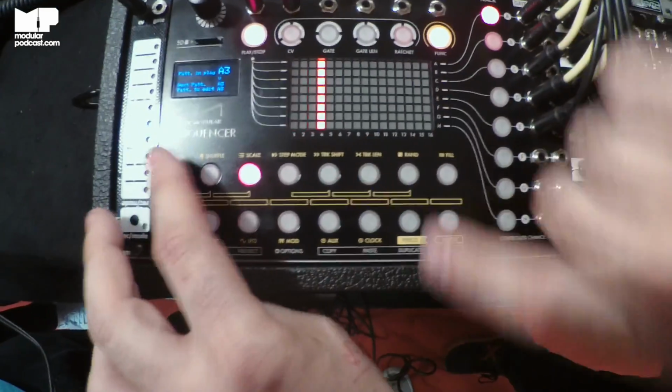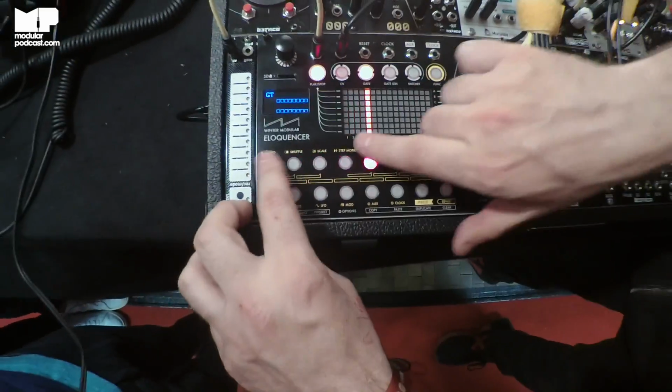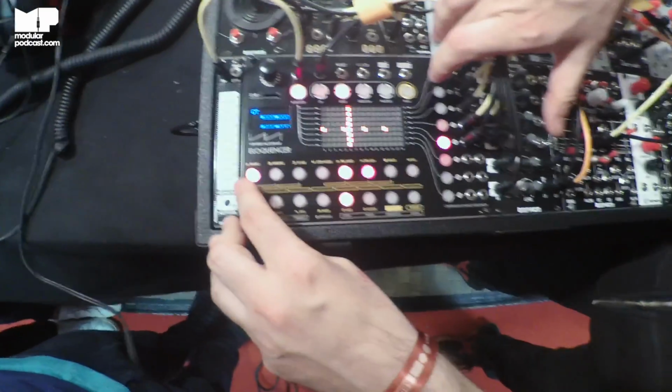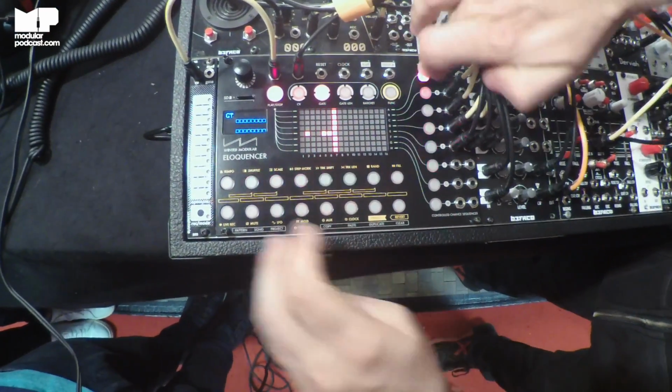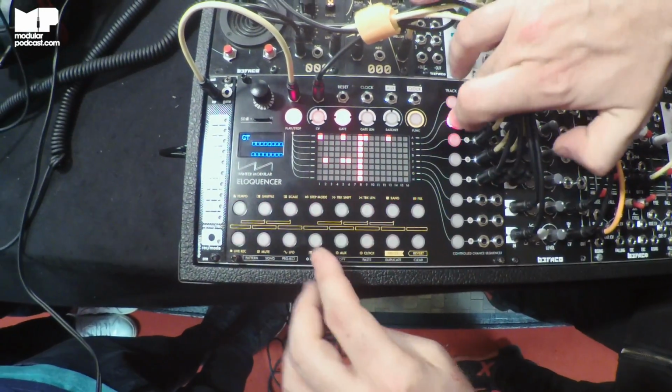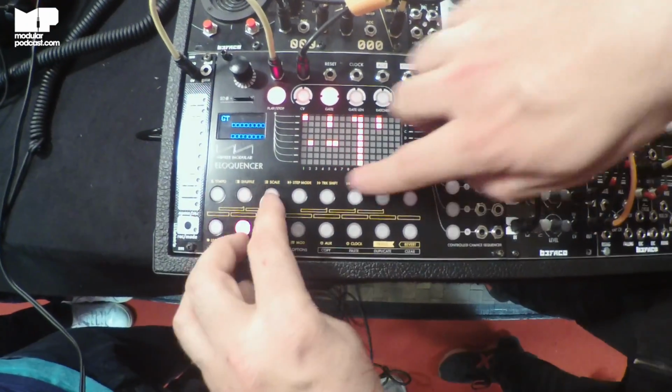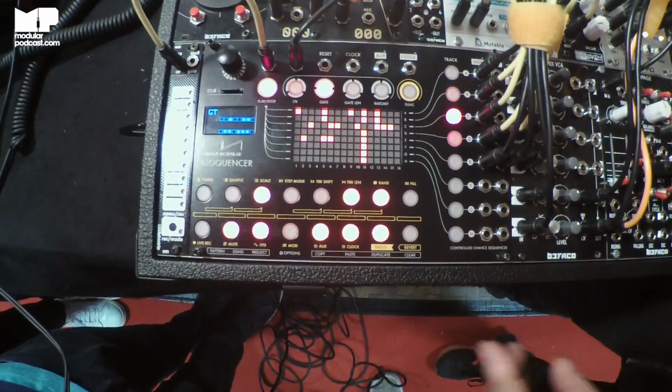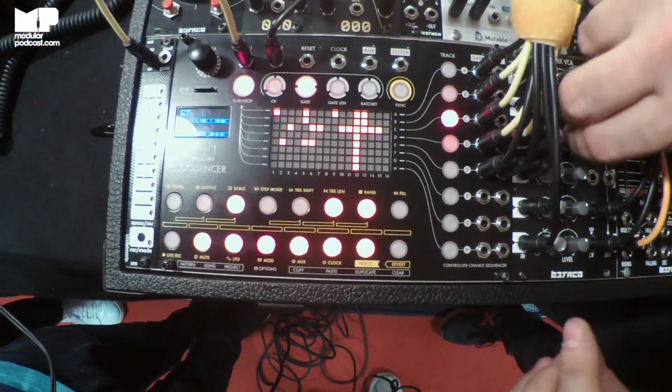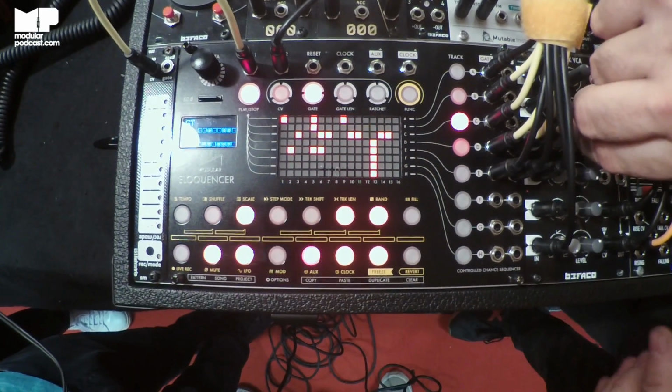So let's start with a new pattern. Always the same shitty pattern I do, but well. It's quick to build it from nothing there. Yeah, it's very quick to build.